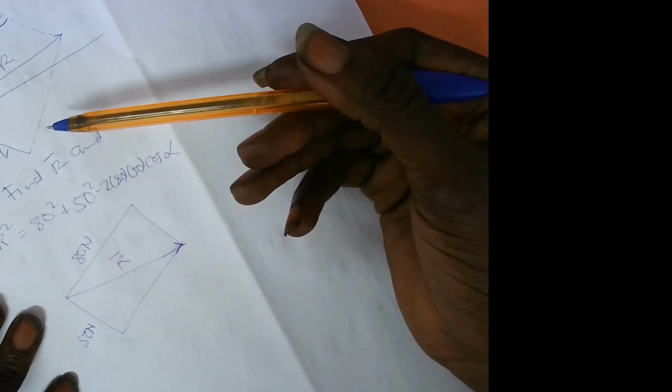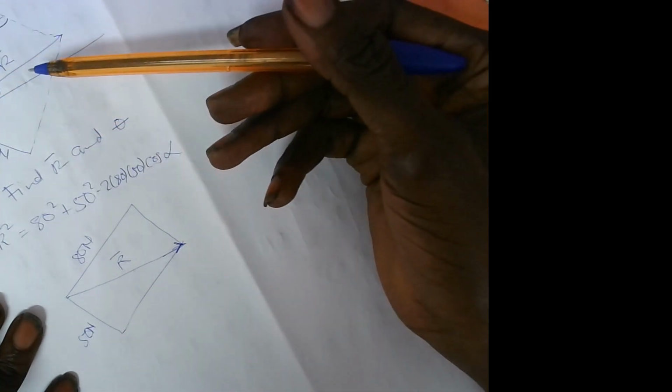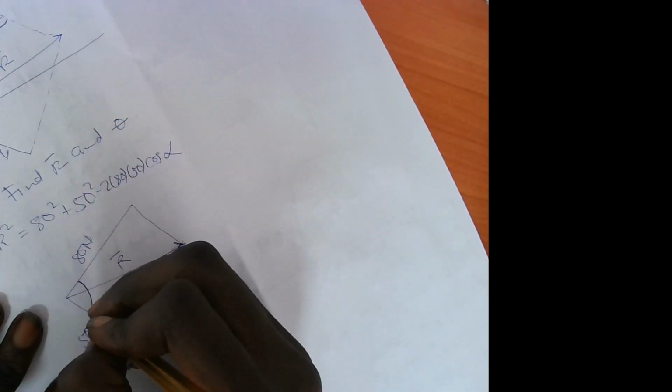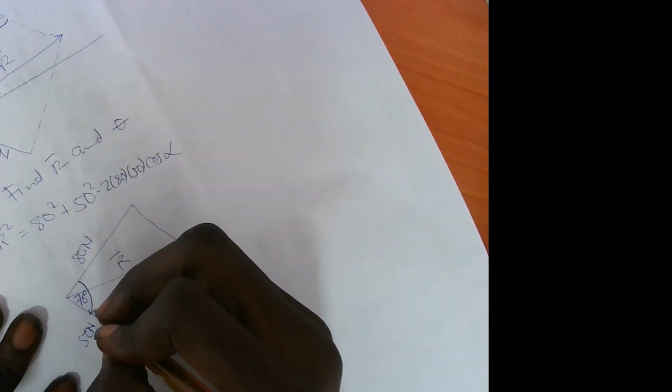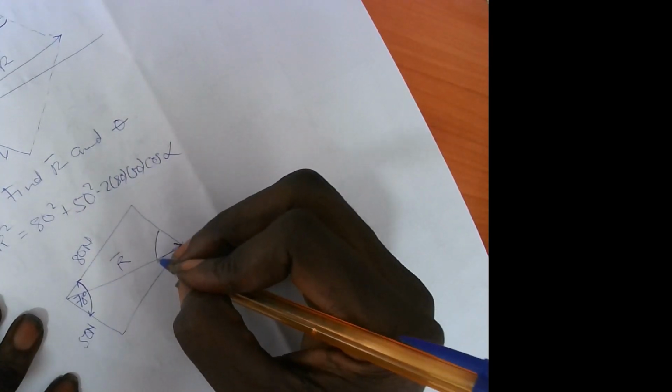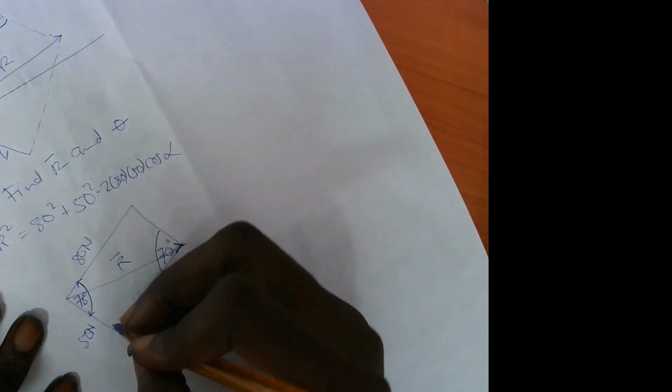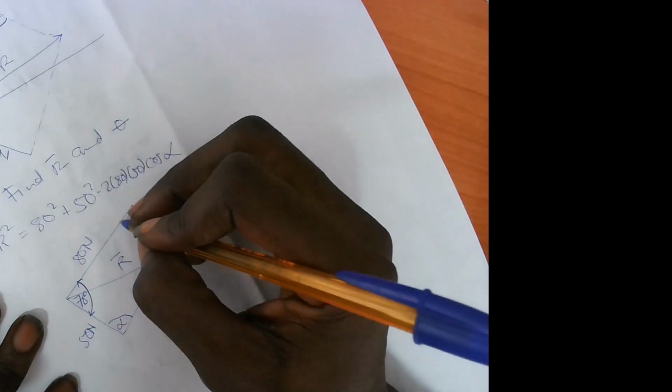This theta is part of the 50 degrees, so here to here is 70 degrees. Because it's a parallelogram, if here is 70 degrees, then this place must also be 70 degrees. This one I don't know, so I say it's alpha, and here is also alpha, since they have to be the same value.